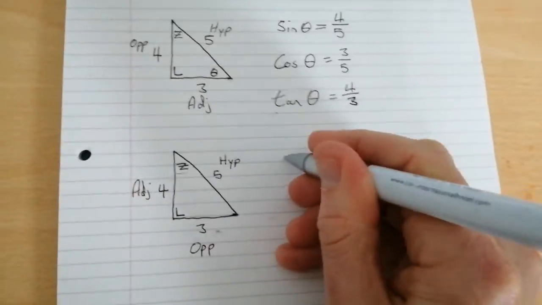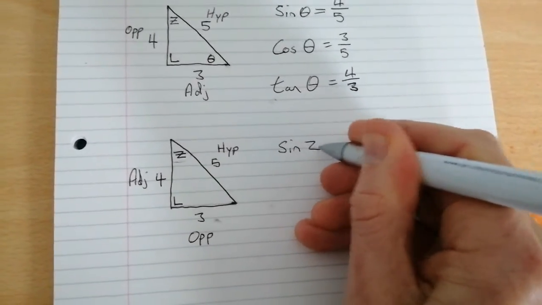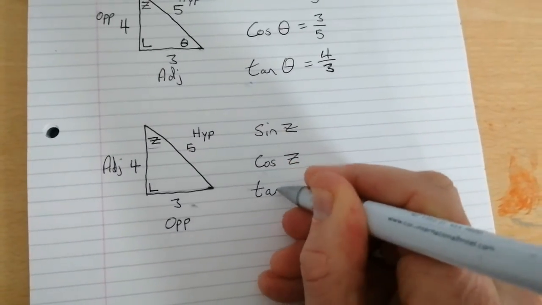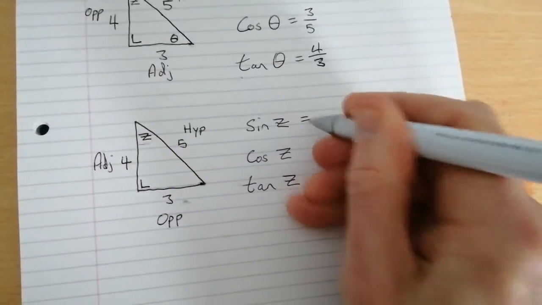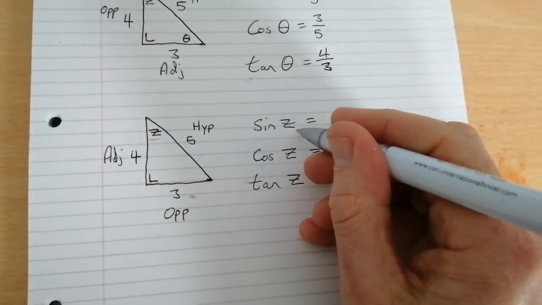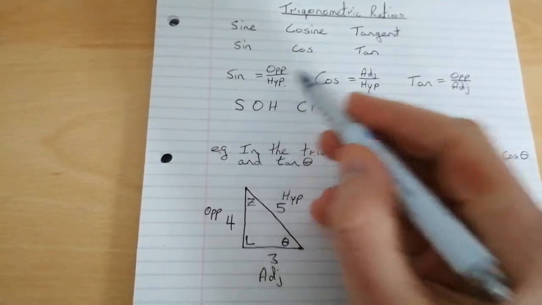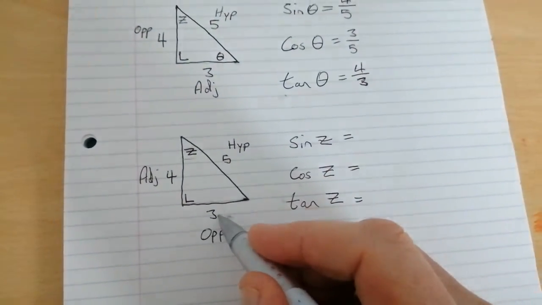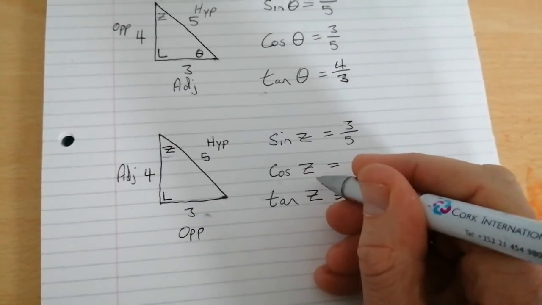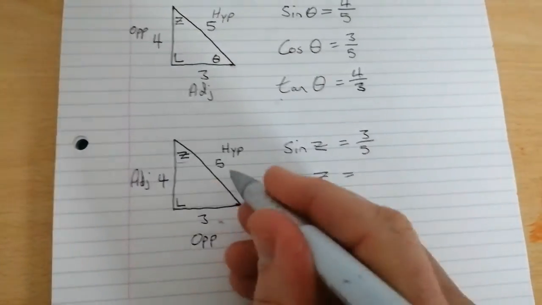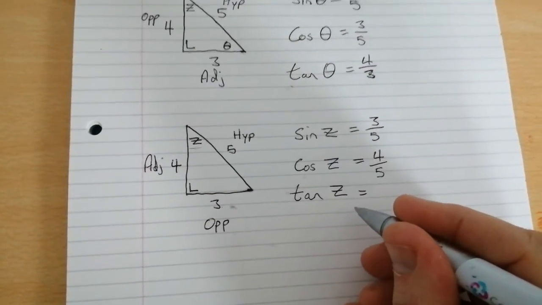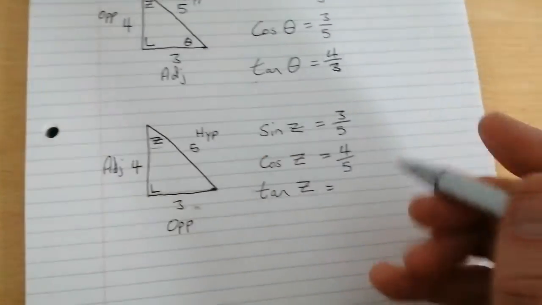Okay, so if we were to get sine zeta, cos zeta, tan zeta, look what happens. So sine zeta is going to be, again, our ratio up here says it's opposite over hypotenuse. So the opposite is 3, the hypotenuse is 5, 3 over 5. Cos is going to be adjacent over hypotenuse, so 4 over 5. And tan is going to be the opposite over the adjacent, 3 over 4.